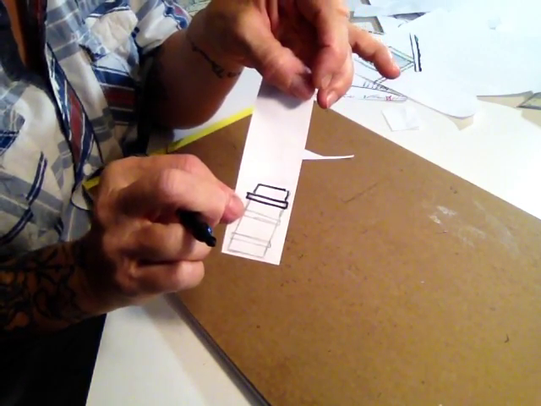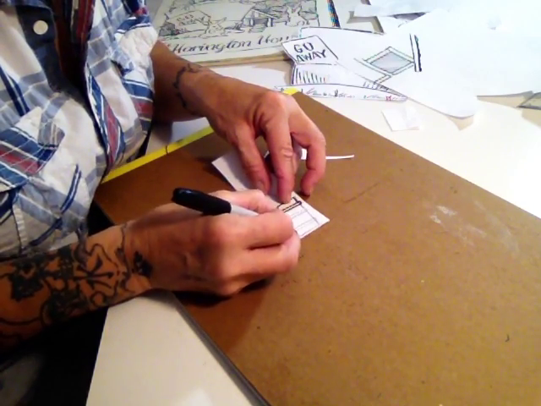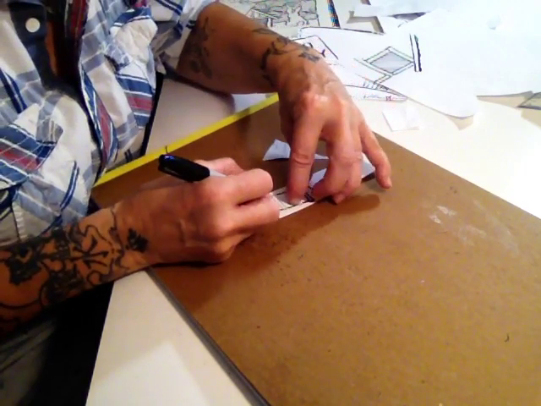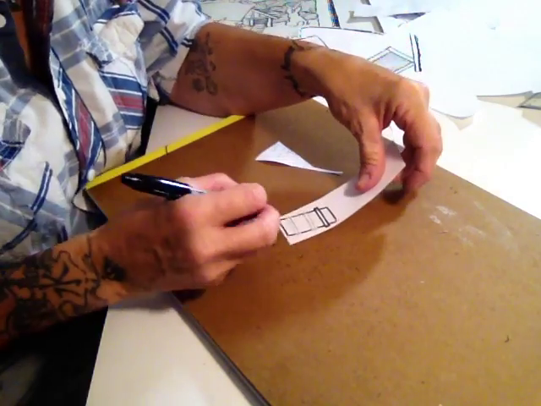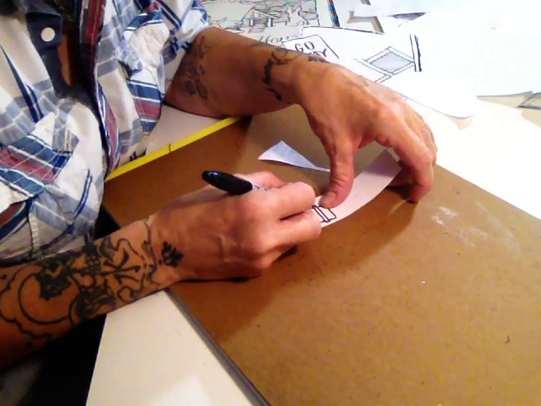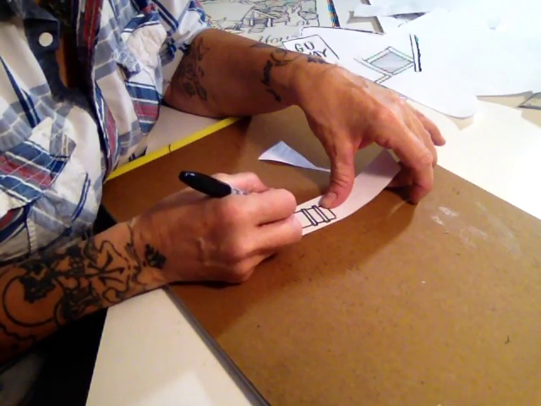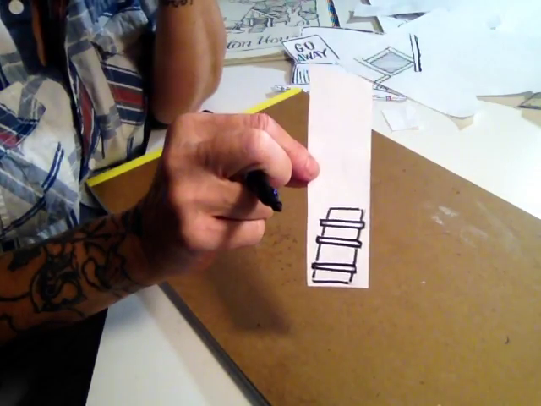Or I can come down like this. Do the big piece of wood first. Doesn't matter, it's okay. And the steps, what the bunnies would grab onto to push and pull themselves up.